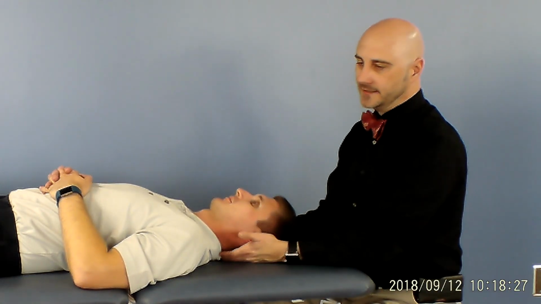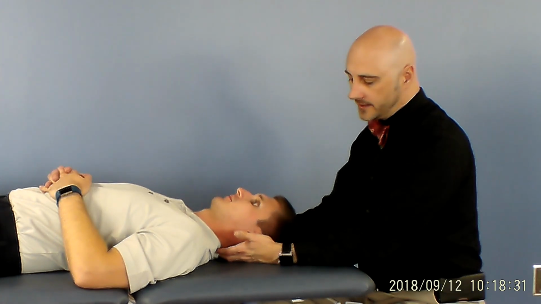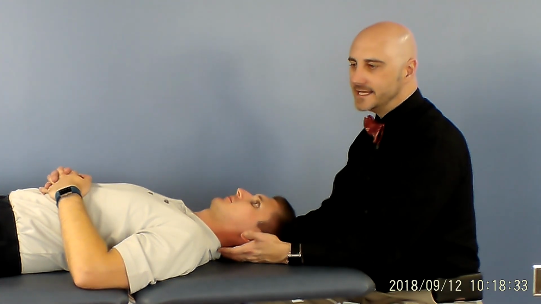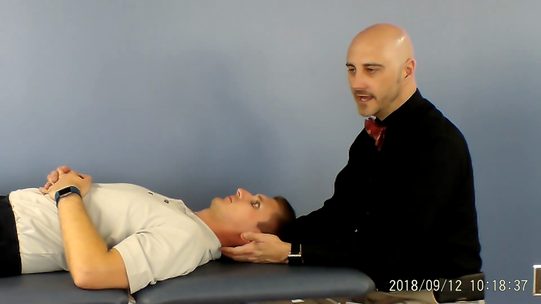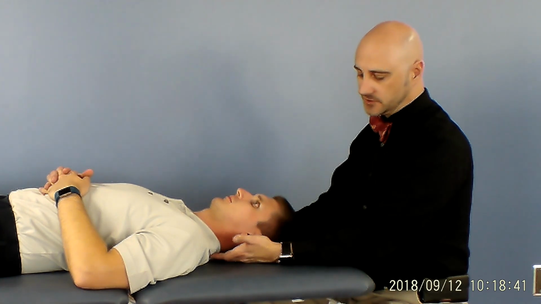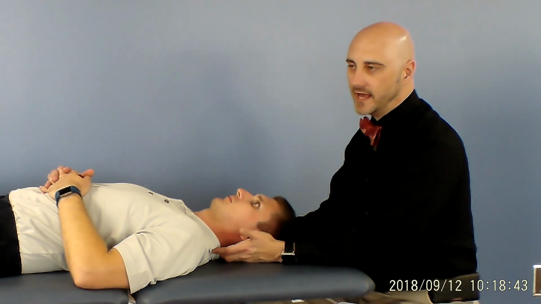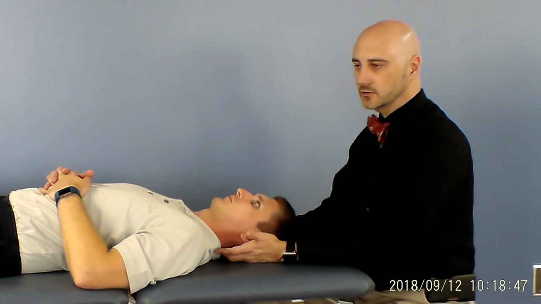Today we're going to be looking at the FPR technique for the OA and AA. The concept uses the same three key principles. First, the axial spine will have its natural curvature flattened or neutralized. In this case, the cervical lordosis will be flattened by providing traction and reduction of that cervical lordosis.